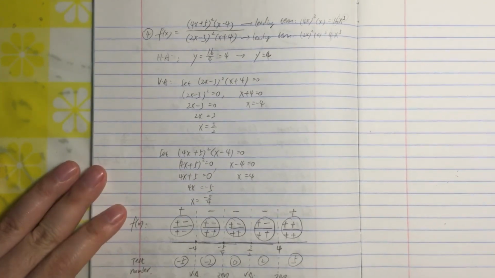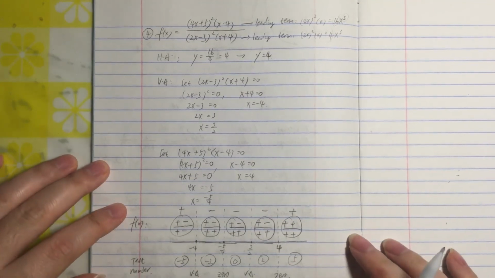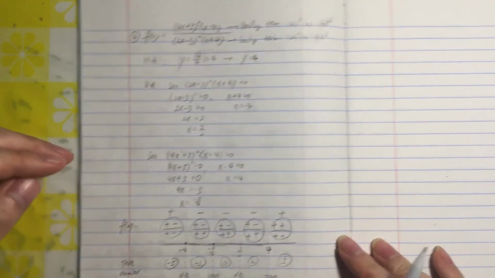Next, let's test the end behavior over the horizontal asymptote.